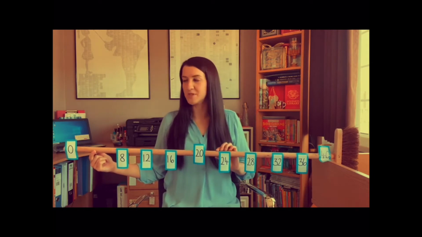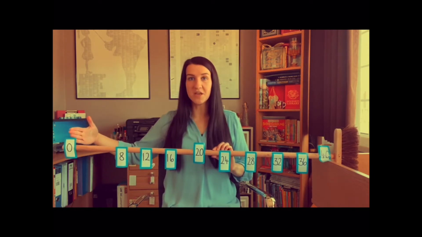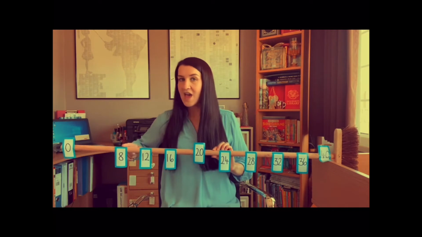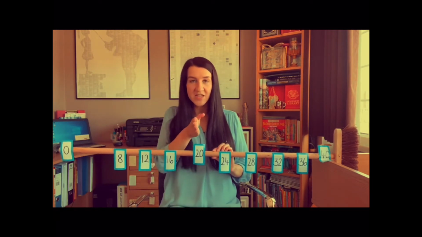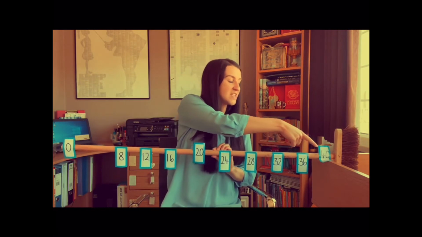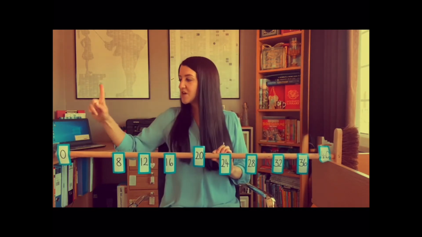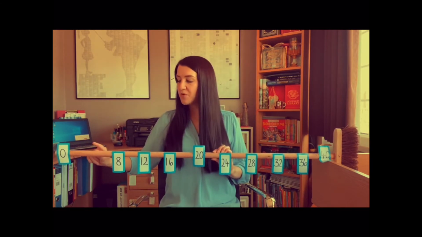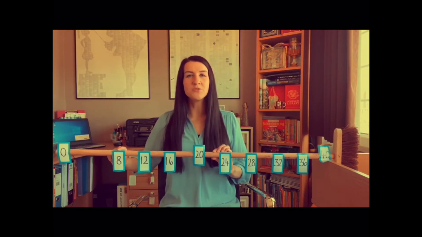Okay, let's count once more. We start our count at 0 and we count 4, 8, 12, 16, 20, 24, 28, 32, 36 and 40. So we start our count at 0. 1 lot of 4 is 4. Double 4 is 8. So 2 4s are 8. So we don't need that one either.